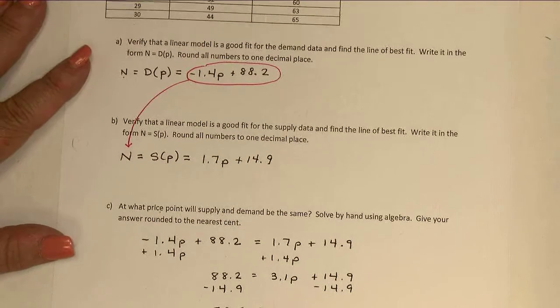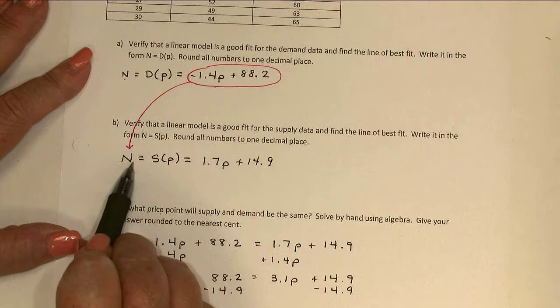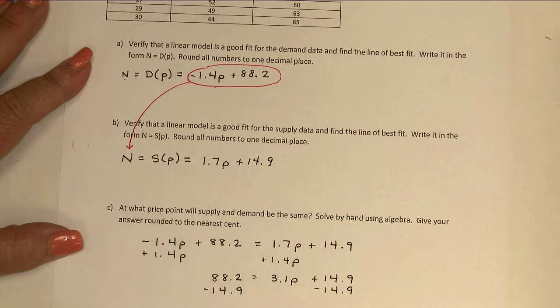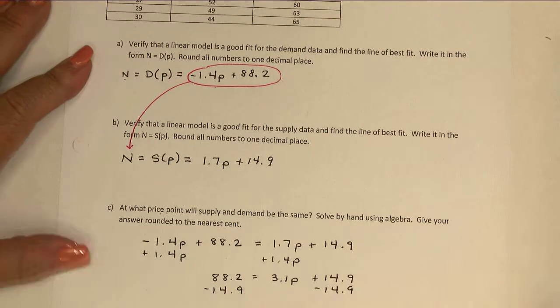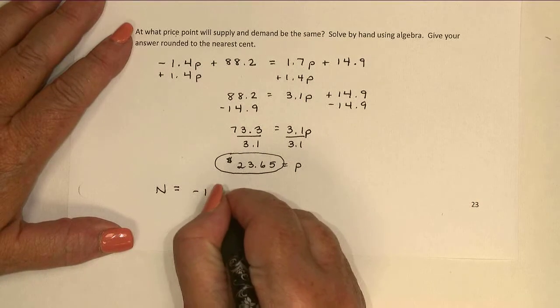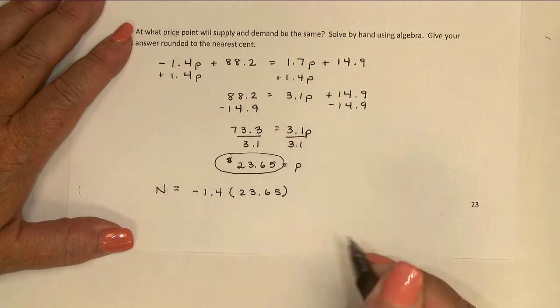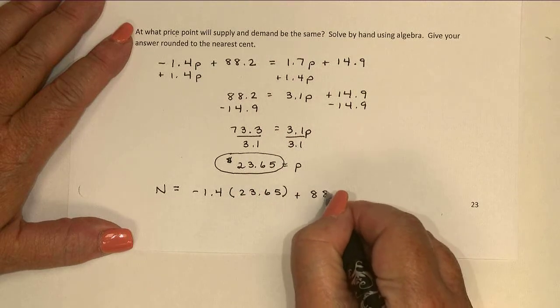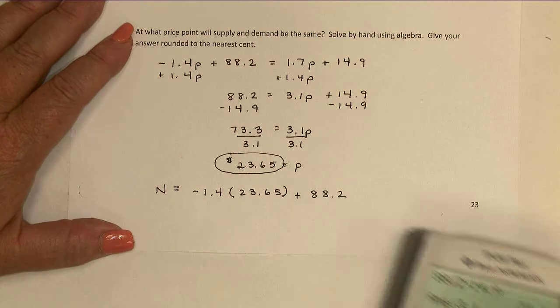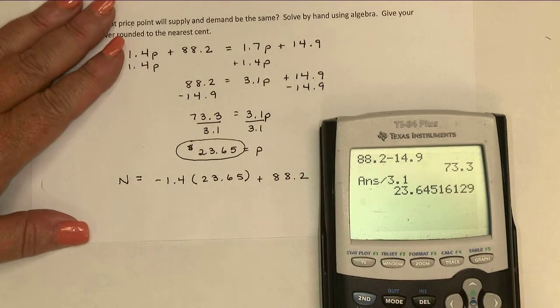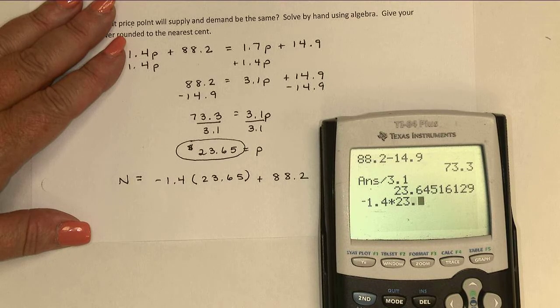I really have two expressions for N. I can use either one of these to plug in and get N. I'll just use this top one, negative 1.4, and I'll multiply that by the P value, 23.65, plus 88.2. And I'm getting 55.09.